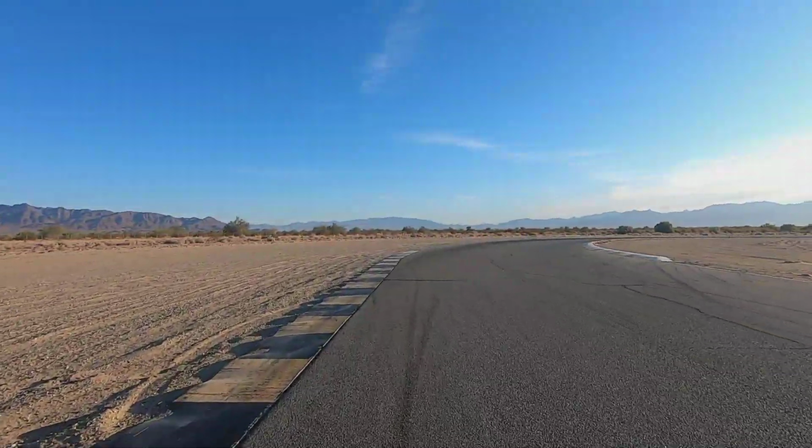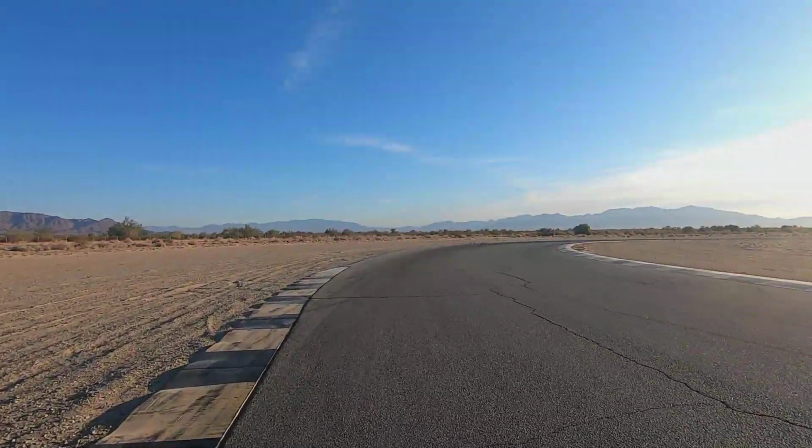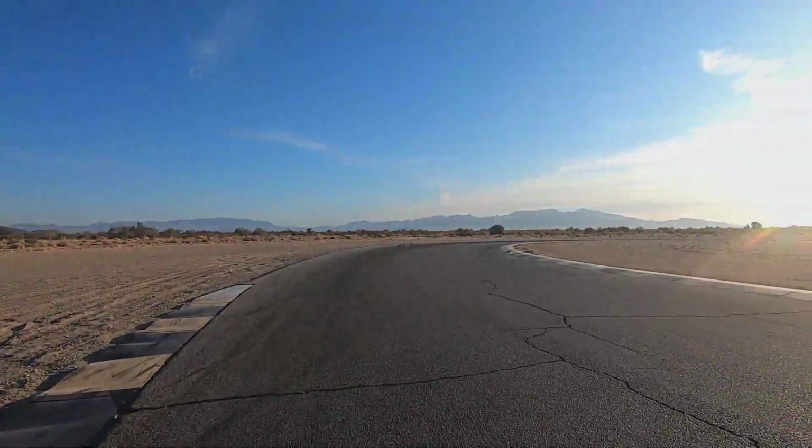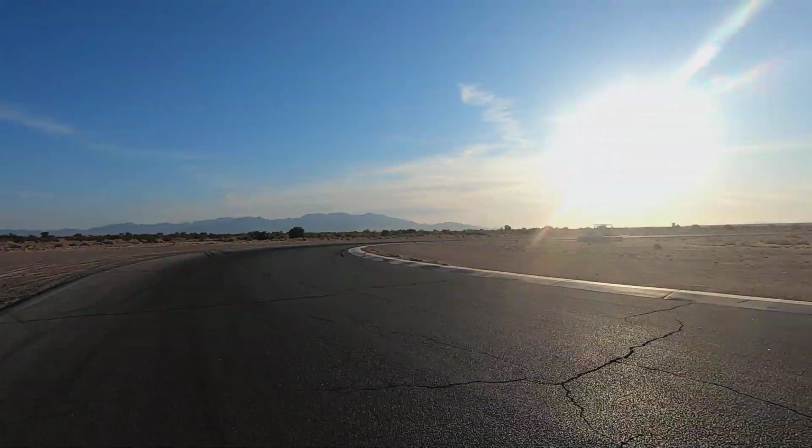So that early apex put me out in this area, which is exactly where I want to be because now I got another corner coming up that's going to put me onto a short straightaway. Okay, so we chose an early apex in turn 6. It put us way out wide here at the edge of the racetrack. And now we're going to talk about where we want to apex turn 7, right?